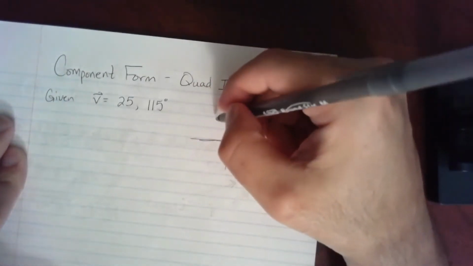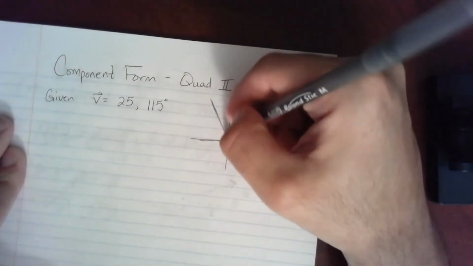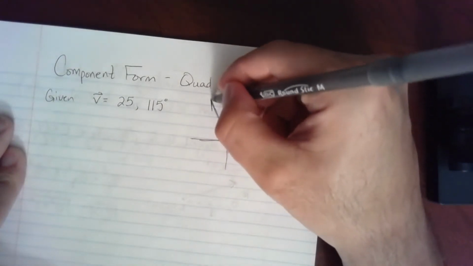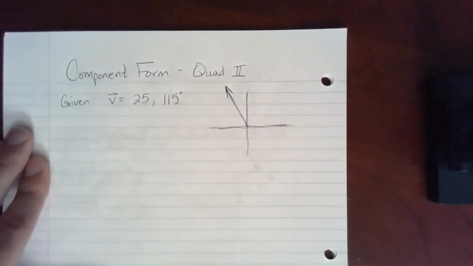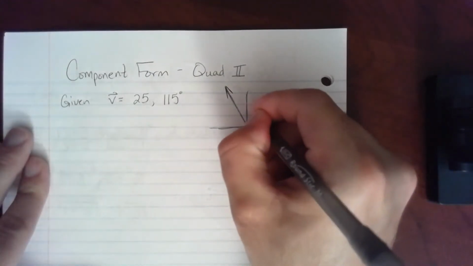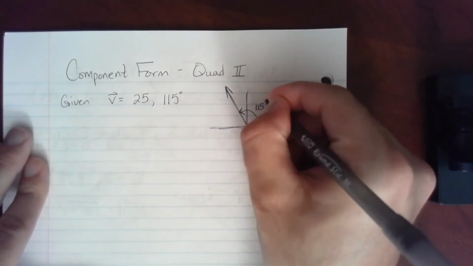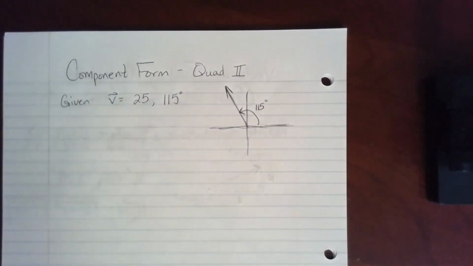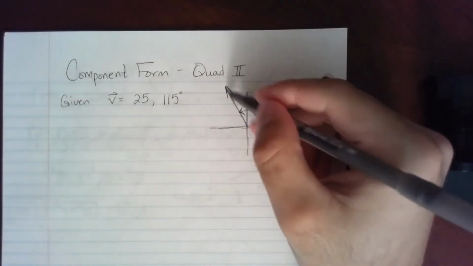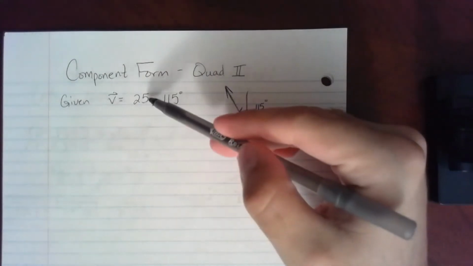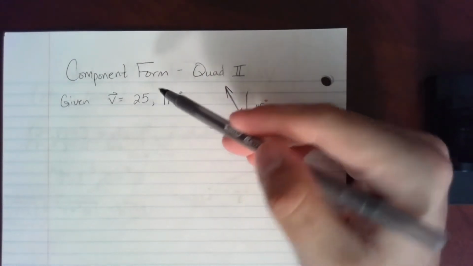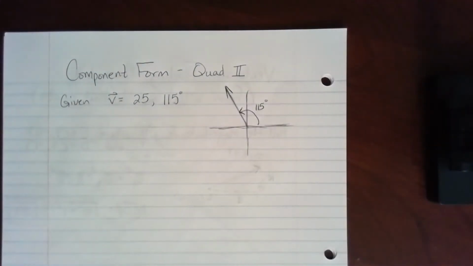Very, very beautifully drawn. We know that 115 degrees is a little bit more than our 90 degrees here, so we're going to put it about there. And we're just going to make a note to ourselves, this is our 115 degrees. We have our theta measured from the positive x-axis counterclockwise, and the length of this vector is the 25 here. Now, we're not given units of measure, so we're not sure what they're measuring. It could be miles per hour, anything like that.